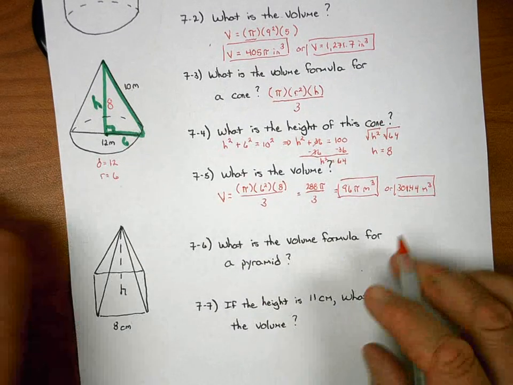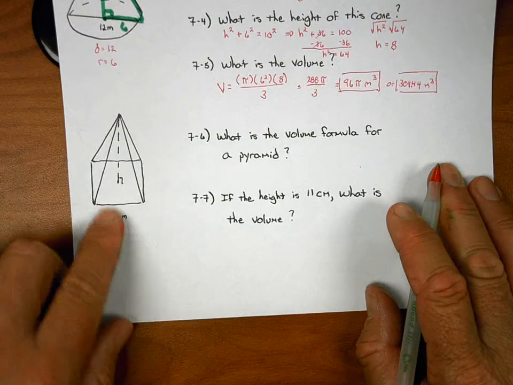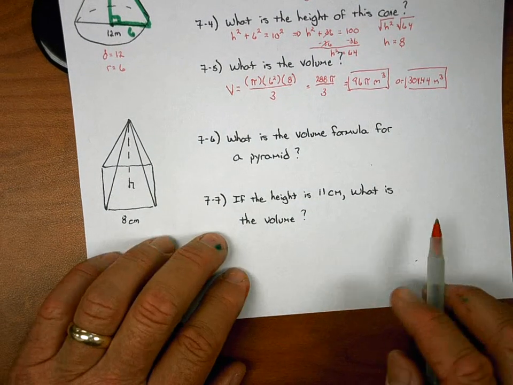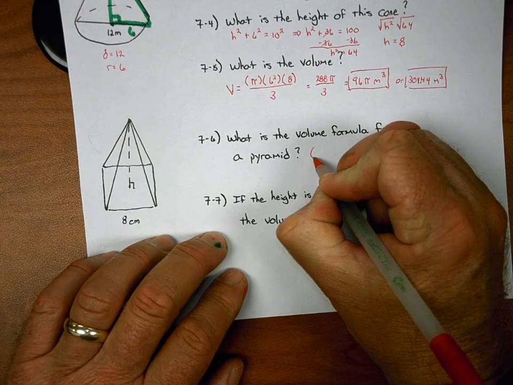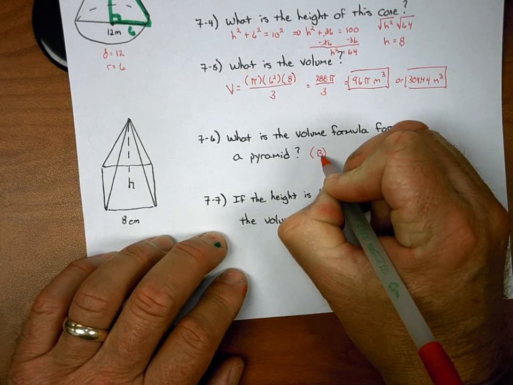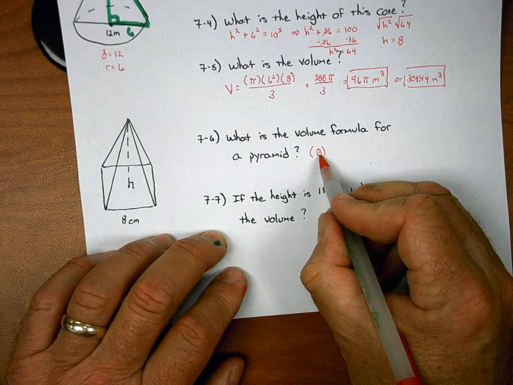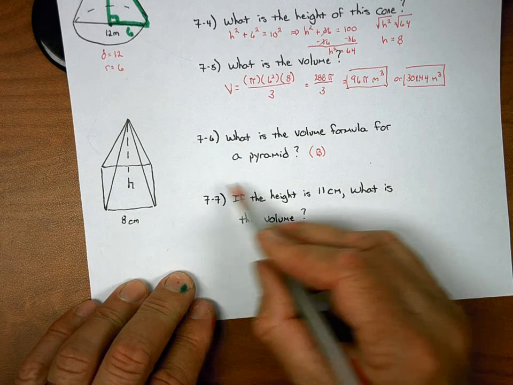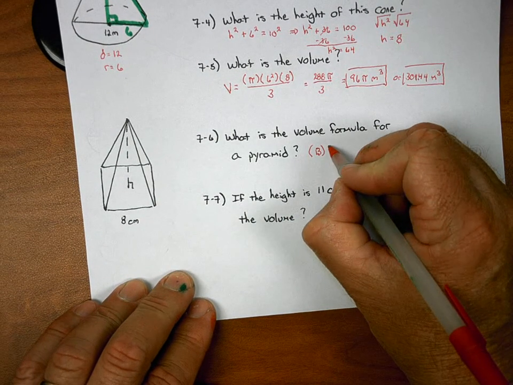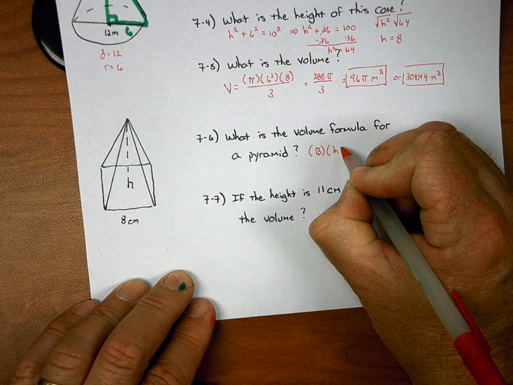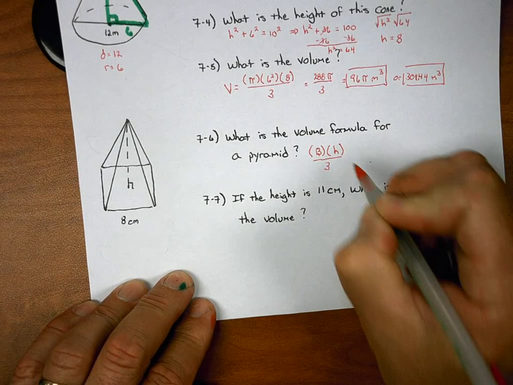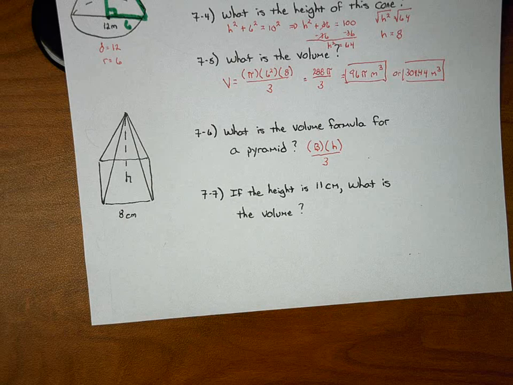Okay? All right, 7-6. Now we're dealing with a pyramid. So what is the volume formula for a pyramid? So remember the formula is going to be capital B. And remember, whenever we use capital B in a volume formula, that stands for the area of the base. It does not stand for the base, it stands for the area of the base. Then you multiply it by the height of the pyramid, and then you divide the entirety by 3. Okay, so capital B times H.